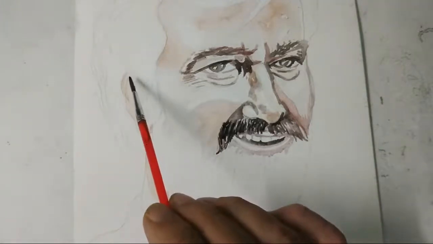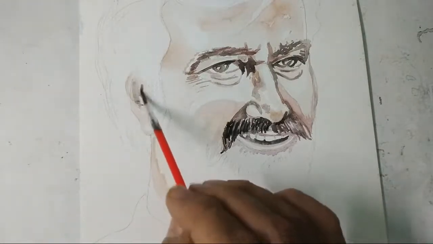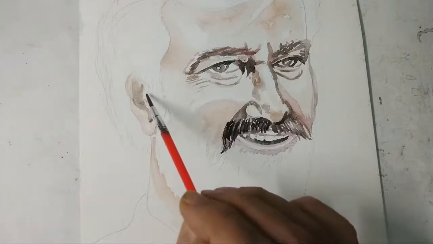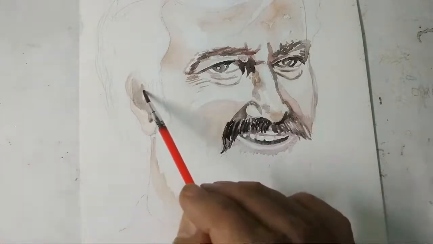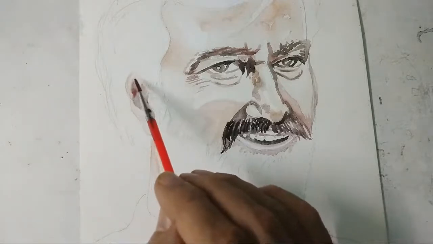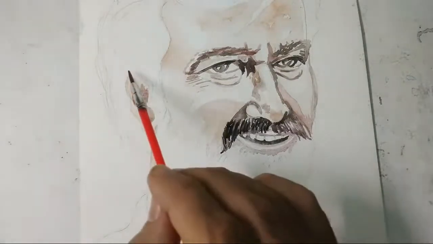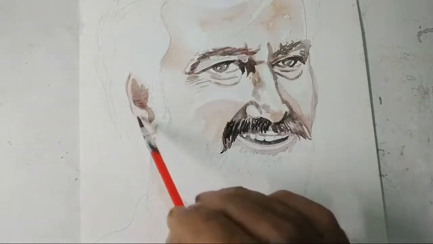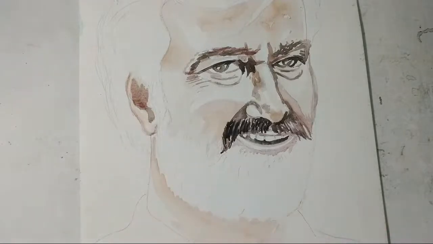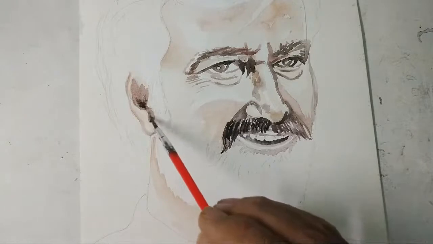the ear. The ear is simple. Now the ear has a basic texture which I have done. This is darker, it is the inner part.